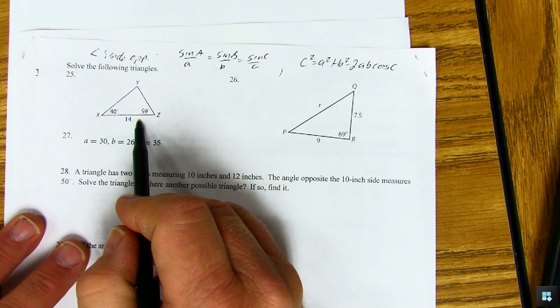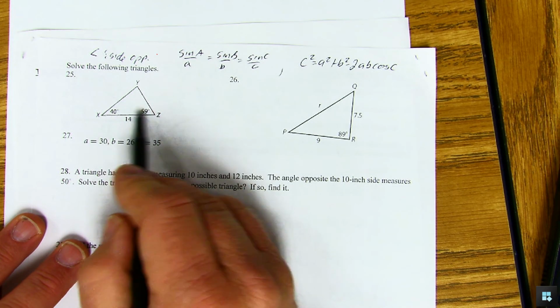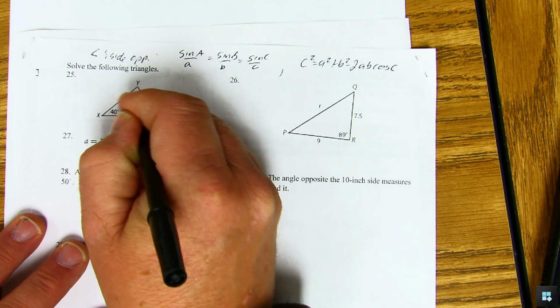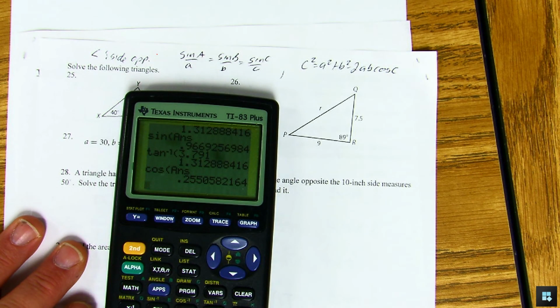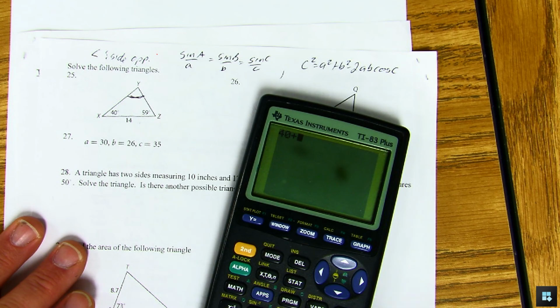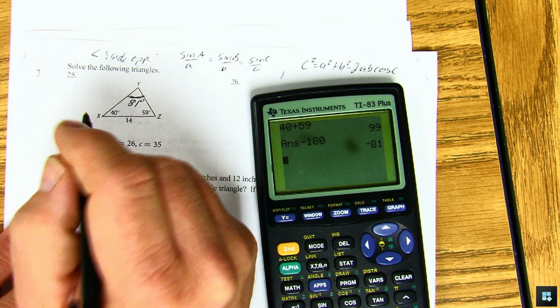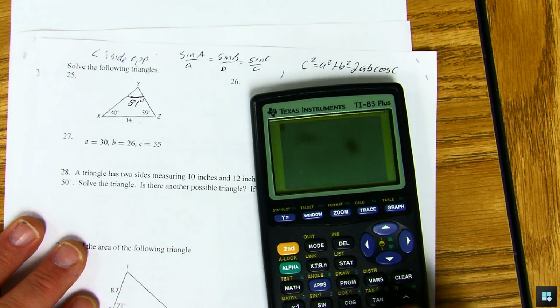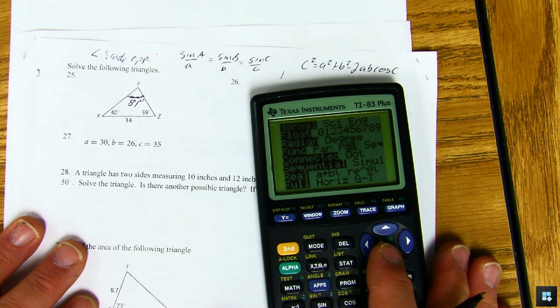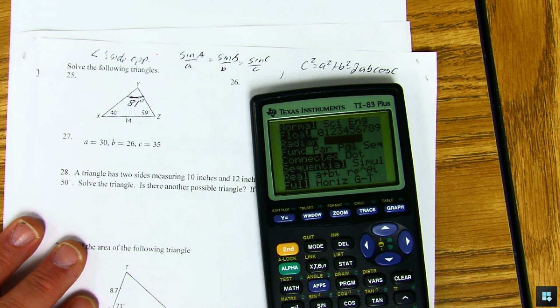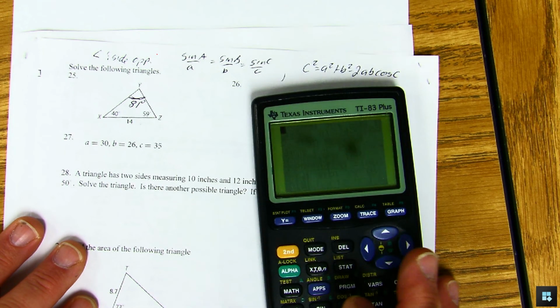Well, I have a side, but I don't have the angle opposite. But look, I have these two angles. So that means I can find this angle here pretty easily by taking 40 plus 59, subtract that from 180, and I get 81. So this angle is 81 degrees. Now, I should make sure I'm in degree mode because I'm dealing with degrees. So I go back and change my mode to degree.